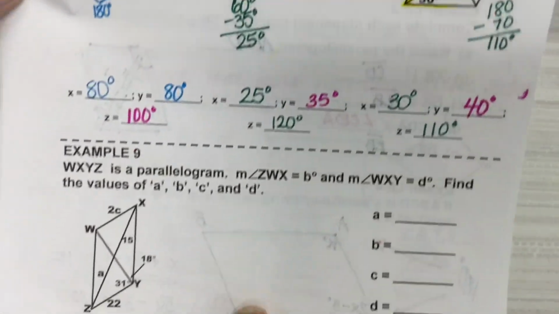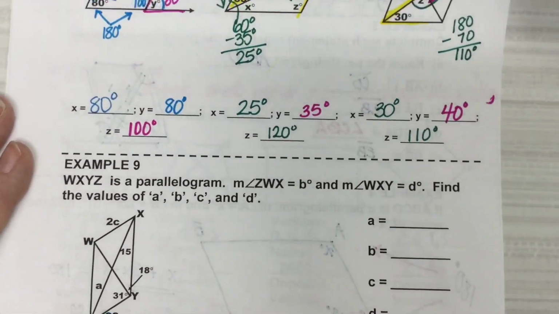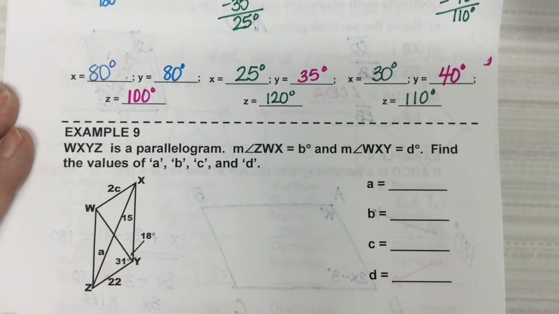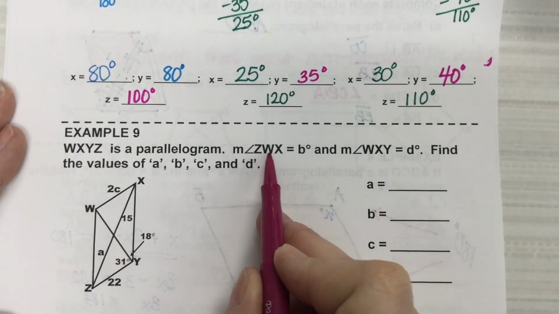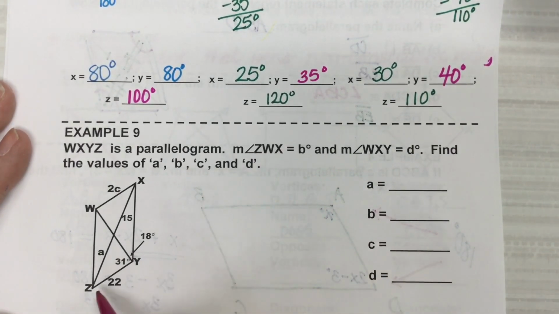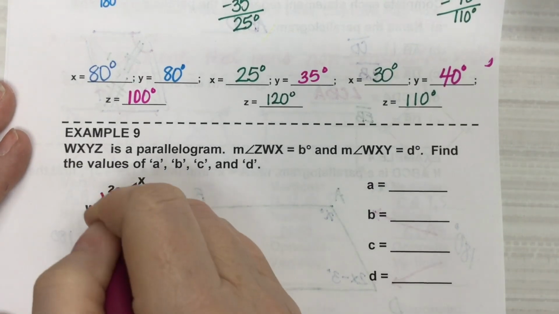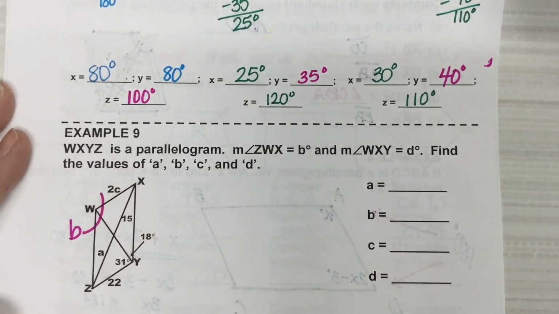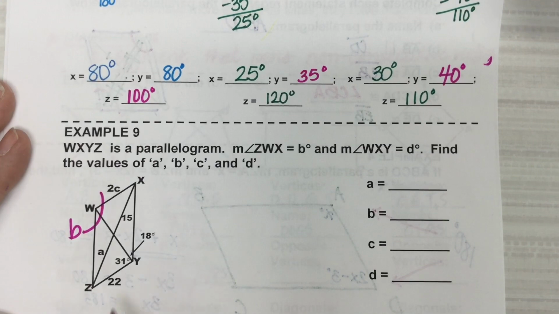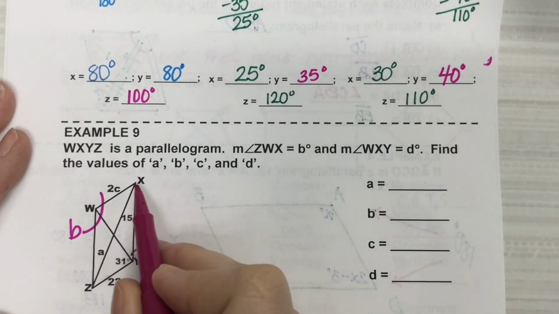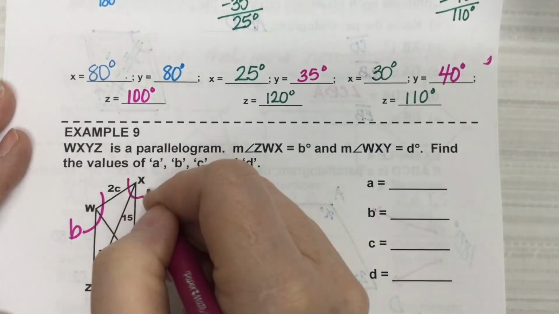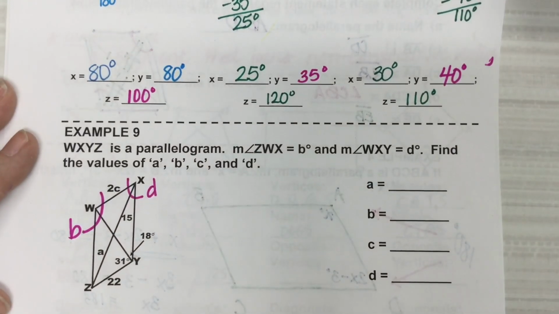All right, let's see. Down here in example 9, the last one, the measure of angle ZWX, that's this angle right here, is B. That whole thing is B. And angle WXY, this whole thing is D. So we have to figure this out.